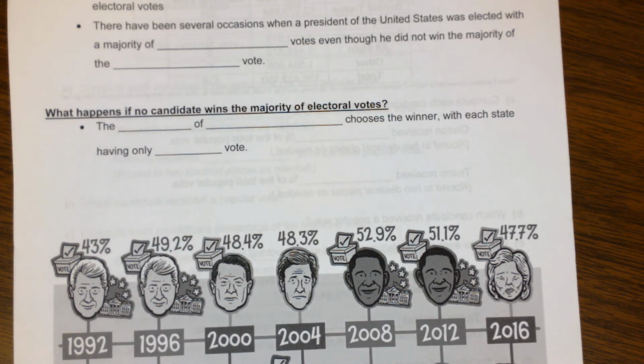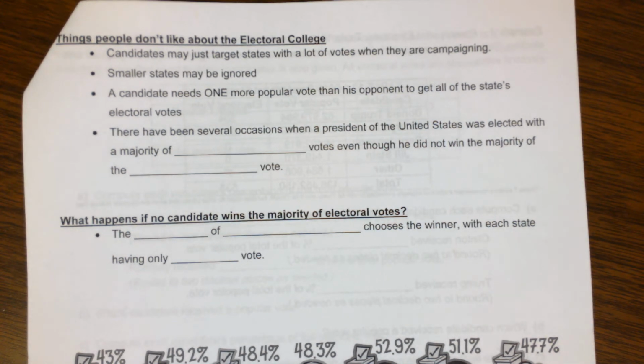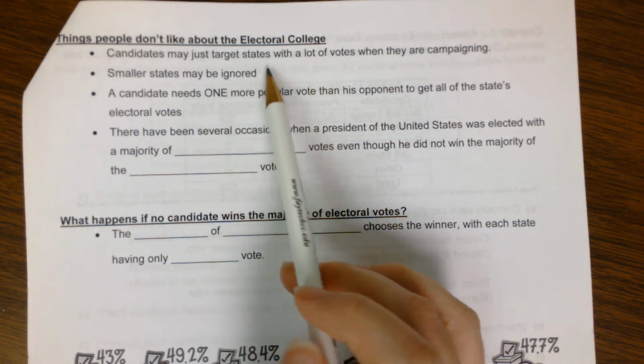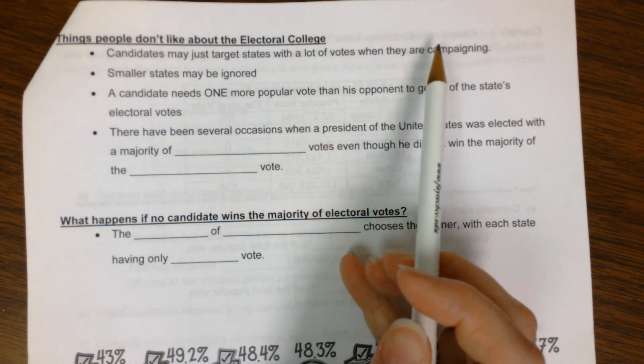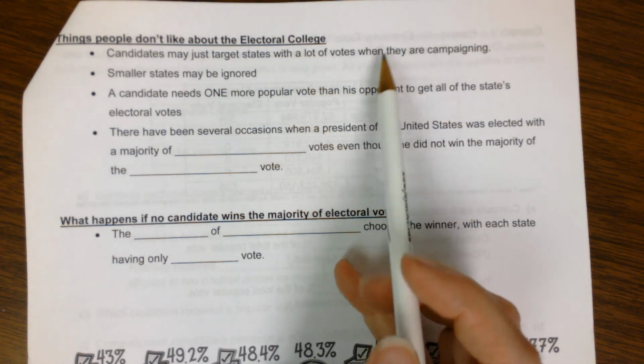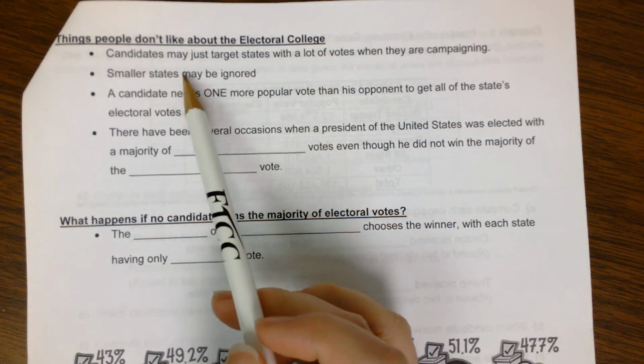Okay, so we talked about some of the pros of the Electoral College when we talked about how the Founding Fathers decided on it. Now, there are some things people don't like about it, such as that candidates can just target states with a lot of votes, such as California. When they're campaigning, they may only go to that state and really focus on it and then ignore the smaller ones.